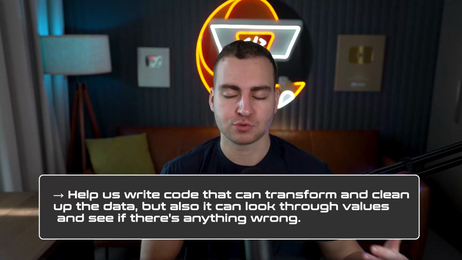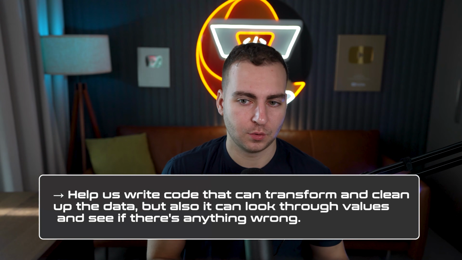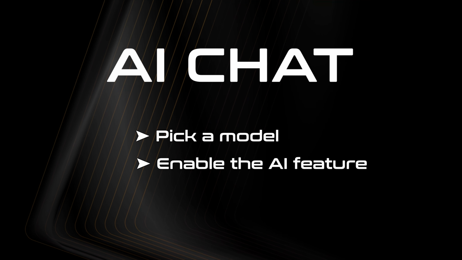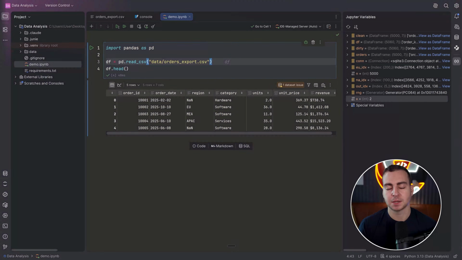So of course, we're going to use AI to analyze our data. Mostly it's going to help us write code that can transform and clean up the data, but also it can look through values and see if there's anything wrong. So in order to do that, we need to pick a model and enable the AI feature. Now, depending on what editor, IDE, or AI you're using, this will be different. In my case, I prefer to use it directly inside of the IDE, just so that I have one window open, and I like to be able to switch between different models depending on what task I'm going to do.